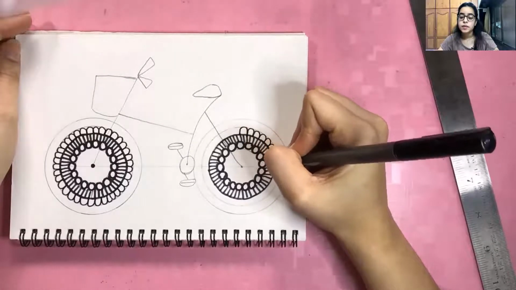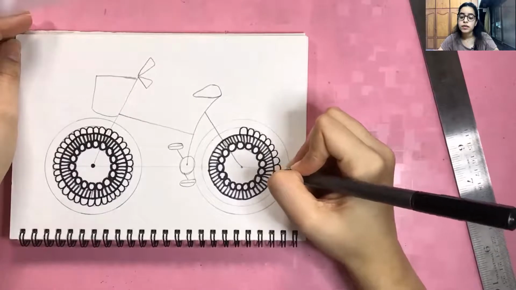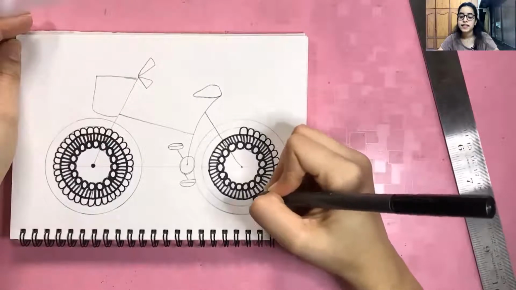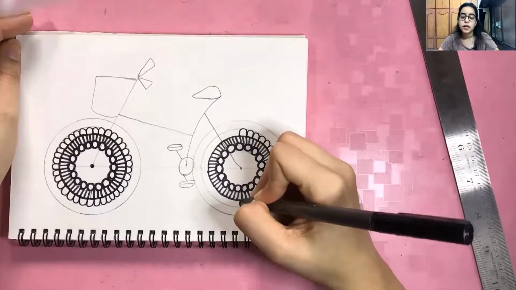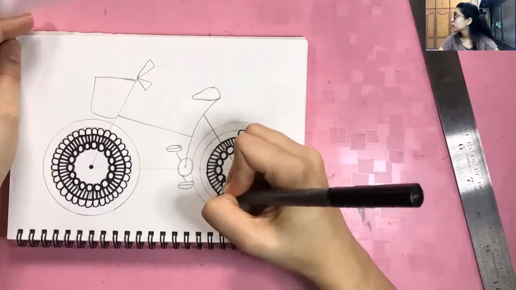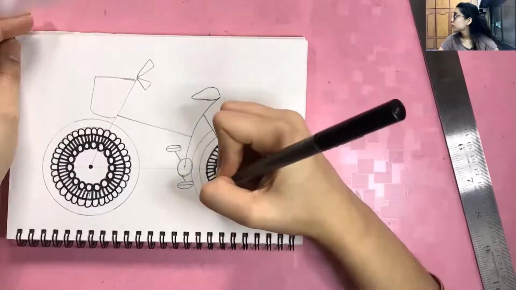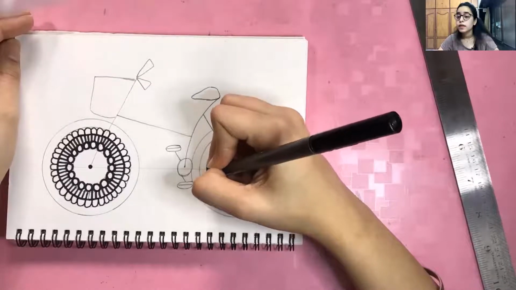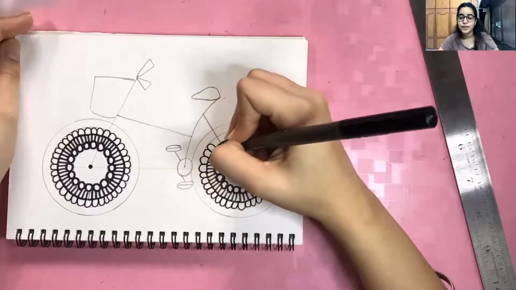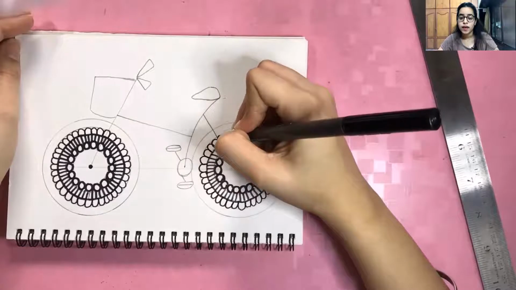Using the same pattern on the other wheel as well, the flower petals. Okay, creating these flower petals. All right. And there we go.